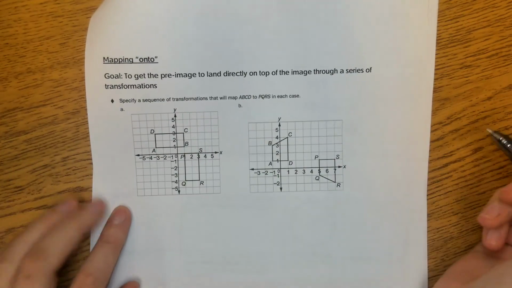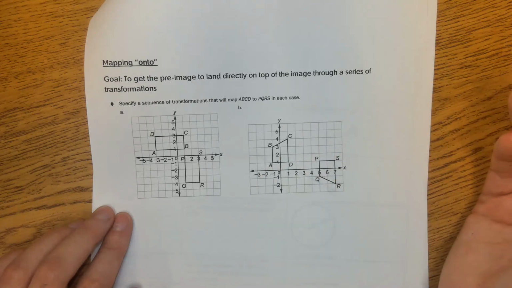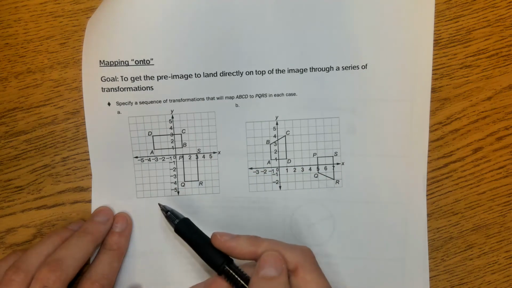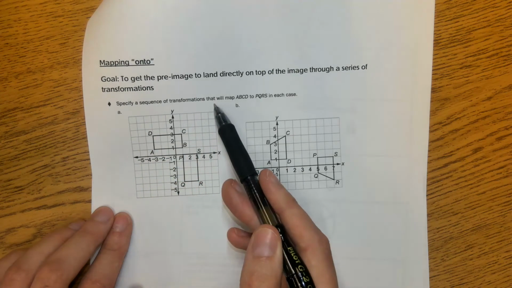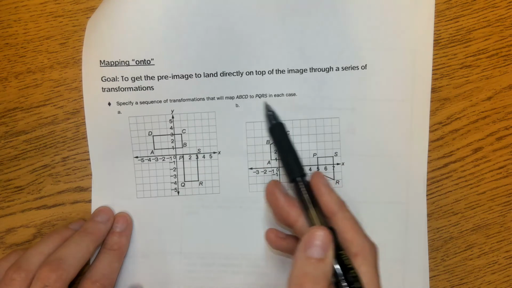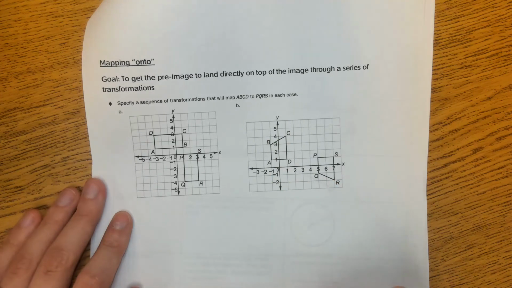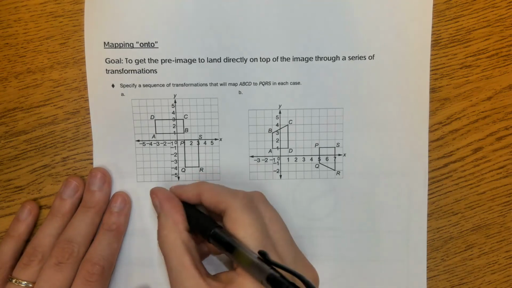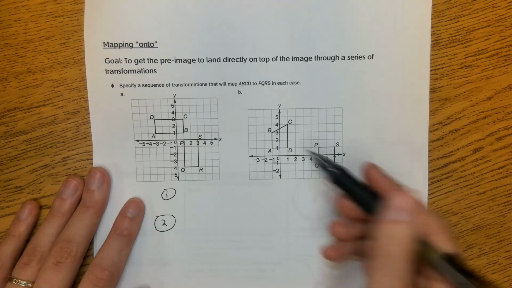And last one, mapping onto. Mapping and onto mean the same thing. You want the shape to land back on itself and you want it to match up perfectly. So with ones like this, it might ask you to specify a sequence of transformations that will map one shape to another shape. In this case, it's ABCD to PQRS. So you just have to determine what transformations would get you there. You could even write down what you think the two transformations are before you get started.